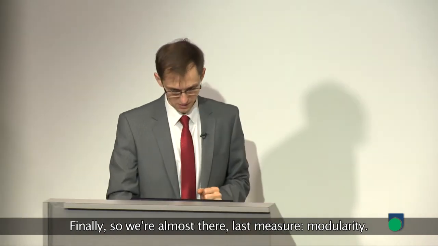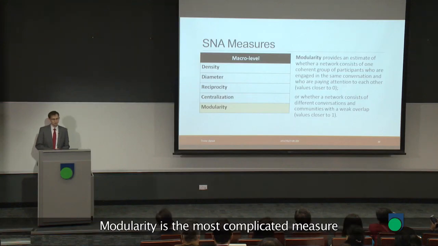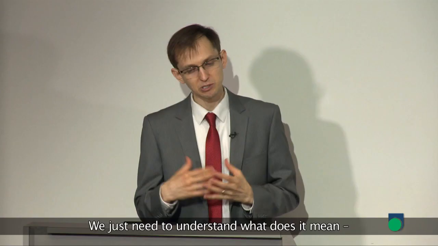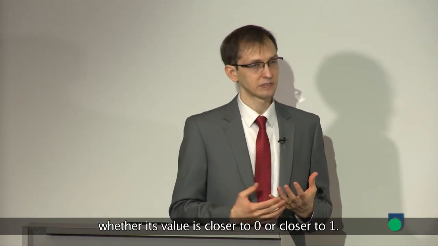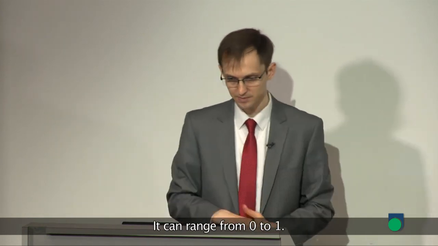Finally, so we're almost there. Last measure. So modularity. And modularity is the most complicated measure in terms of calculating it. But again, software does it for you. We just need to understand what it means, whether its values are closer to 0 or closer to 1. Again, range from 0 to 1.